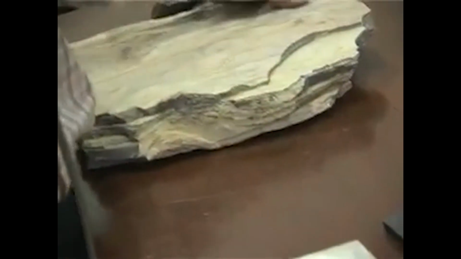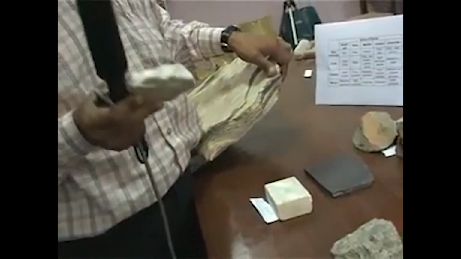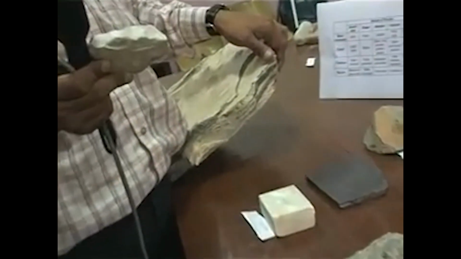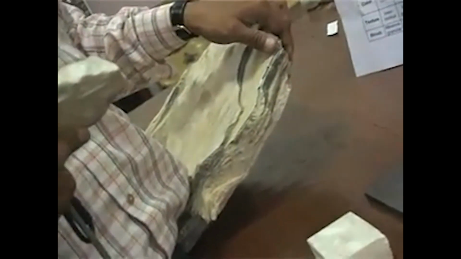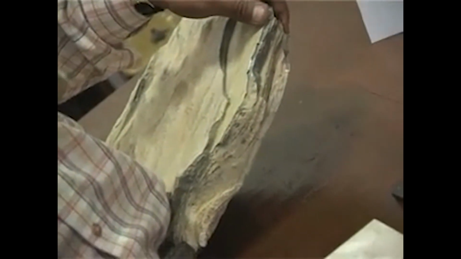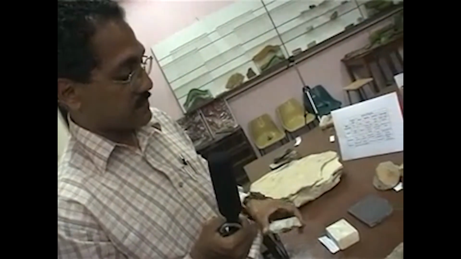So what we began with is this piece here, which I am holding on my left hand. This is the starting point of the formation of marble. So this is the beginning, and the end product of the process of metamorphism is this one. And marble is much more compact generally in comparison with limestone.